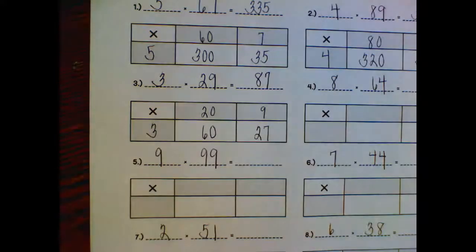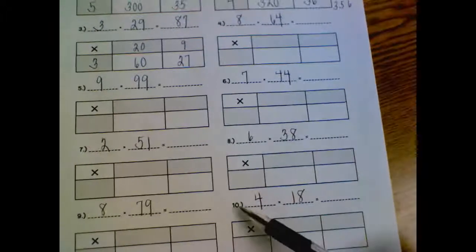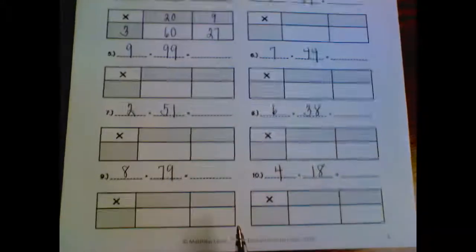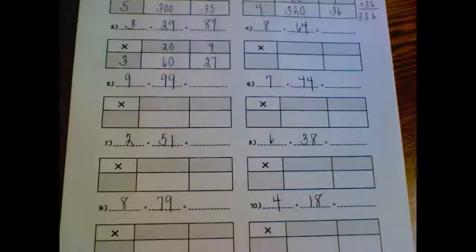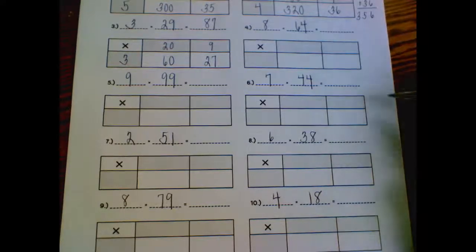What I would like you to do, I would like you to show me the work and try to solve problems 4 all the way down to 10. So you are going to do the remaining portions of this worksheet, and you are going to correct your work using a calculator.